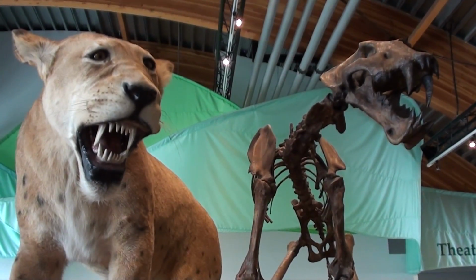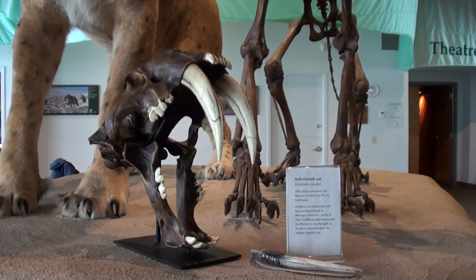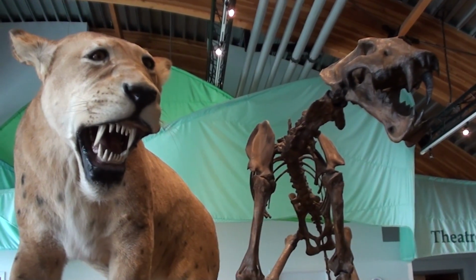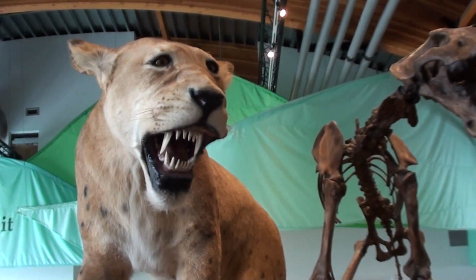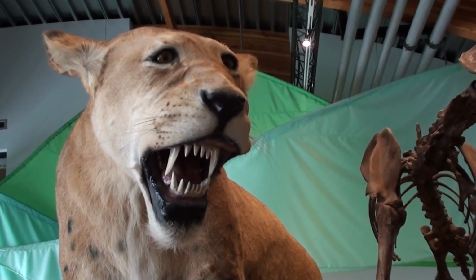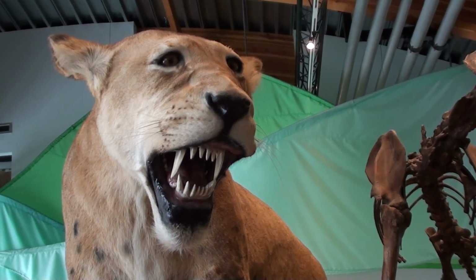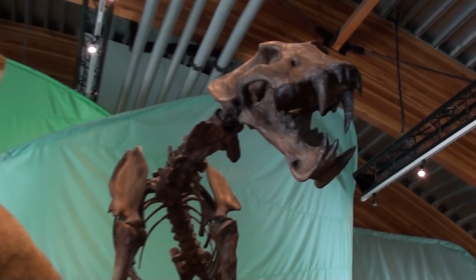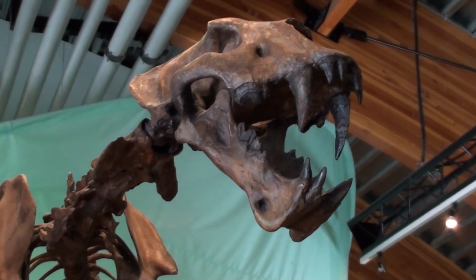The reason I'm doing a scimitar cat as opposed to a saber-toothed cat is because the scimitar cat occurred in the Yukon. Saber-toothed cats did not. They were more an animal that occurred in the south and in Europe, but not here in the Yukon.